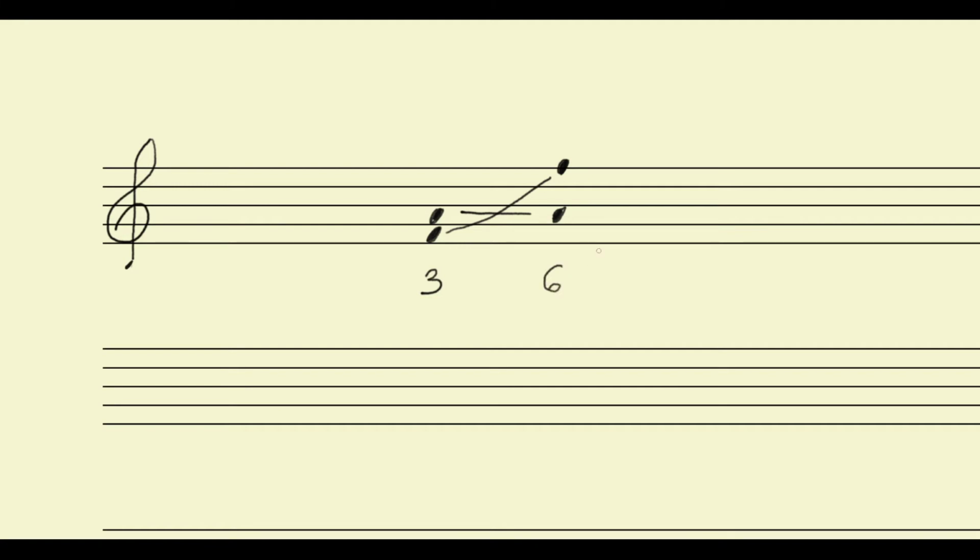Now, that's actually not the only way that we could create an inversion. Let me show you another way we could do it. We just did that by holding the top note steady and moving the bottom note, but we could go in the opposite direction. We could hold the bottom note steady and move the top note. So the F is the bottom note. Let's hold that exactly where it is. The F will stay on the F, right there in the first space.